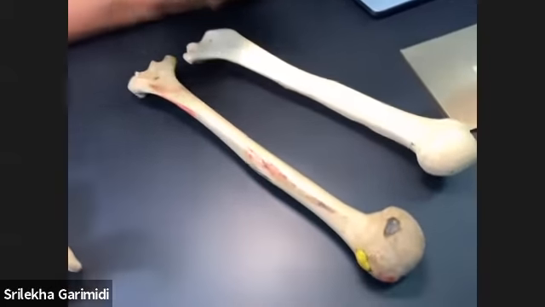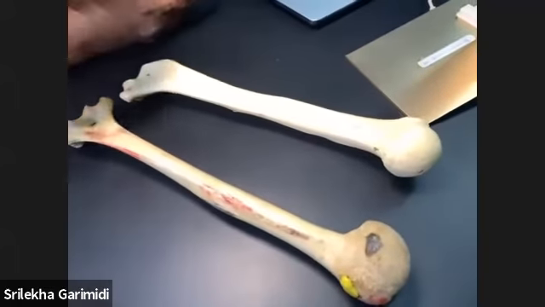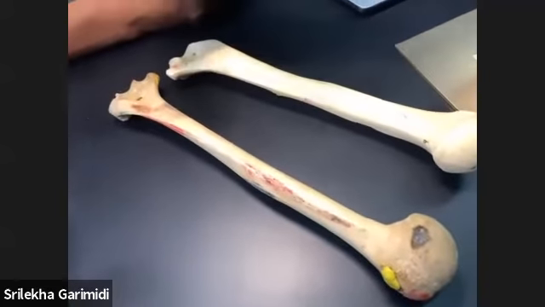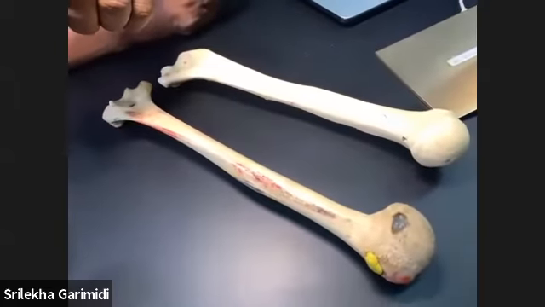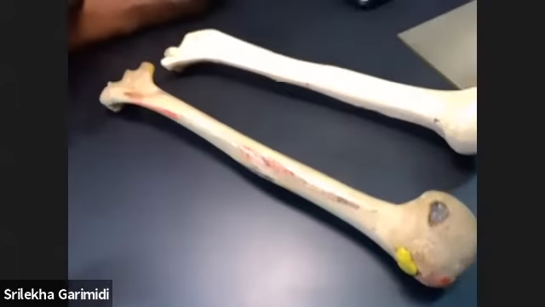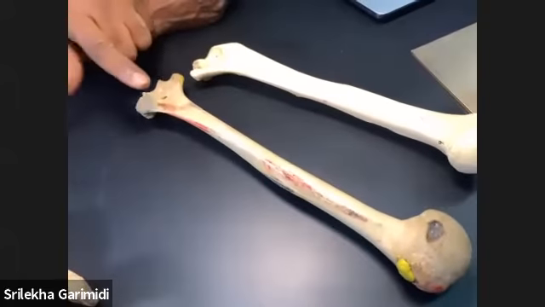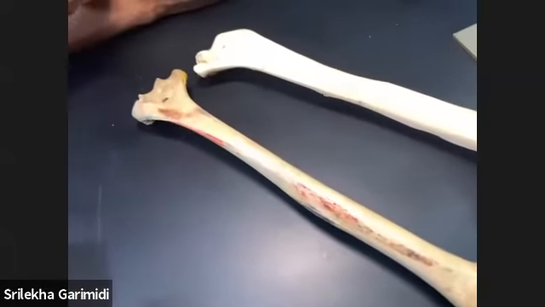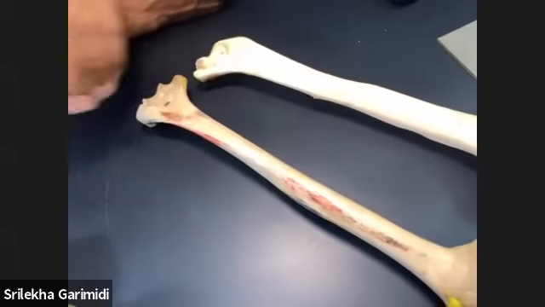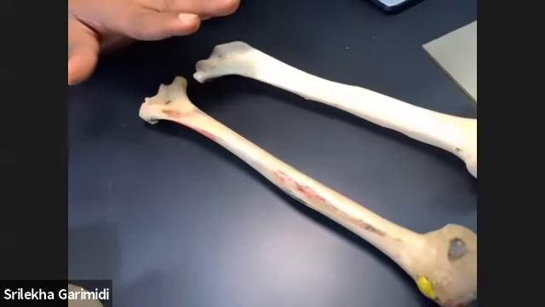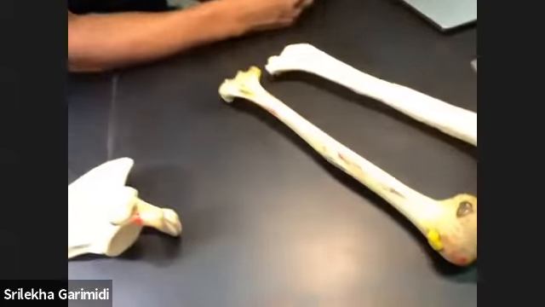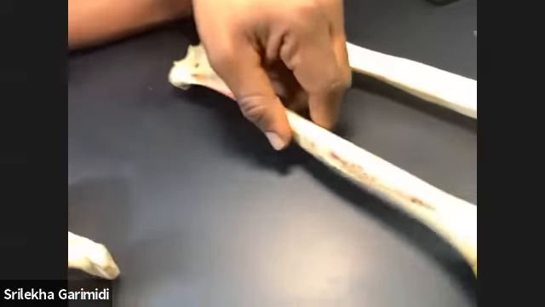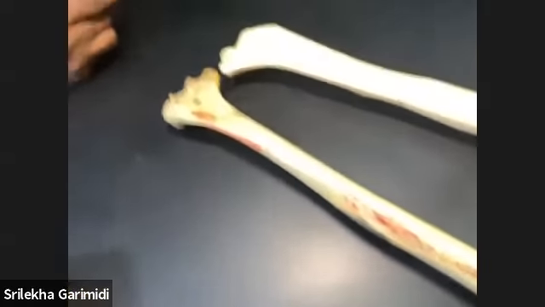So women are more prone to getting a Colles fracture when they fall on the outstretched hand than men. Also, when children fall on the outstretched hand, I'm not saying the only fracture they can sustain is a supracondylar. They can also fracture the clavicle, right? But with respect to the humerus, they sometimes get a supracondylar fracture.